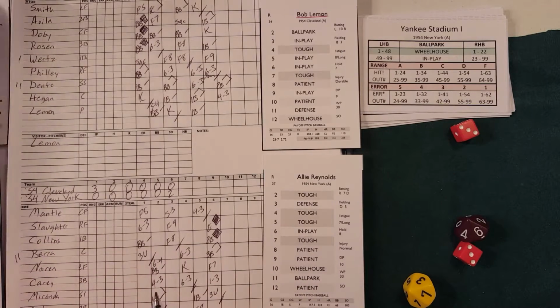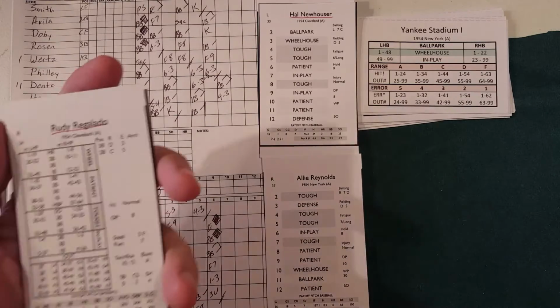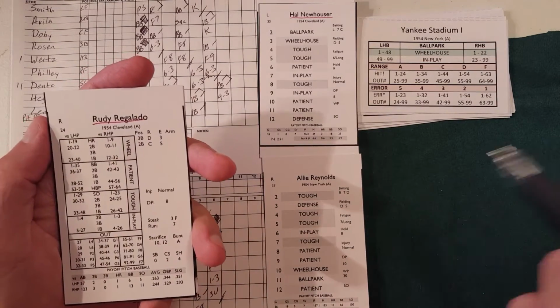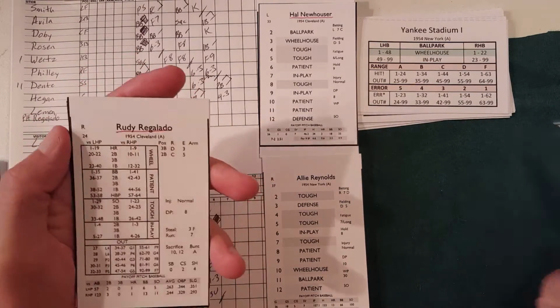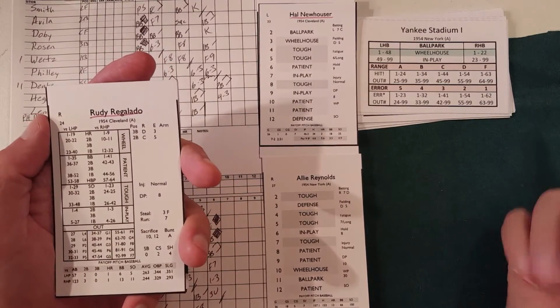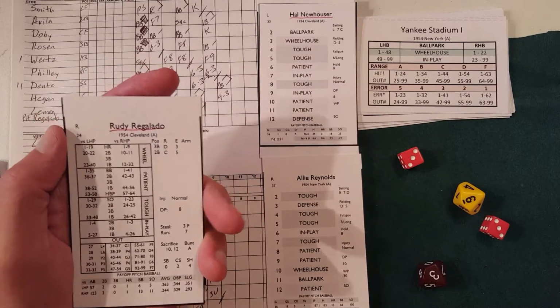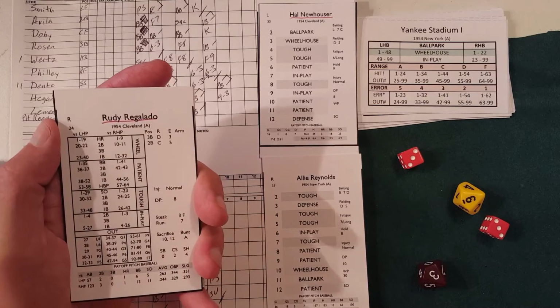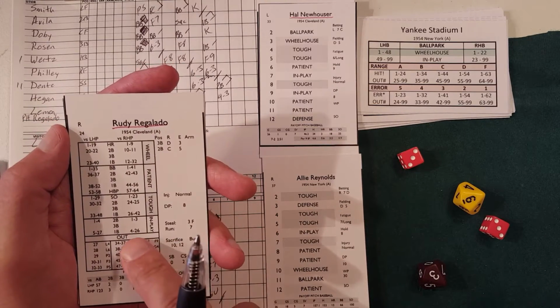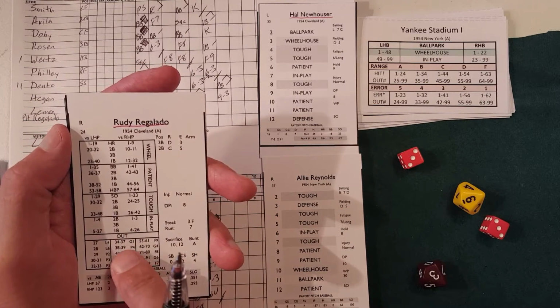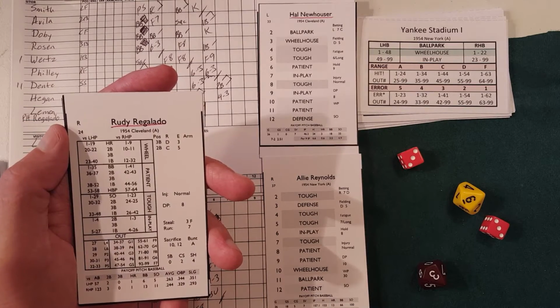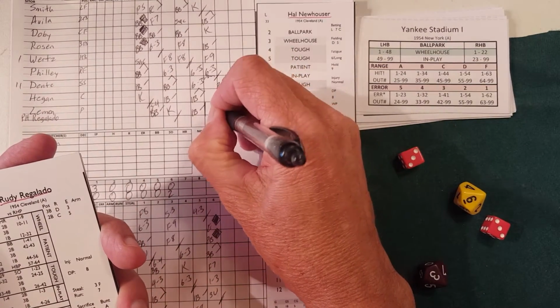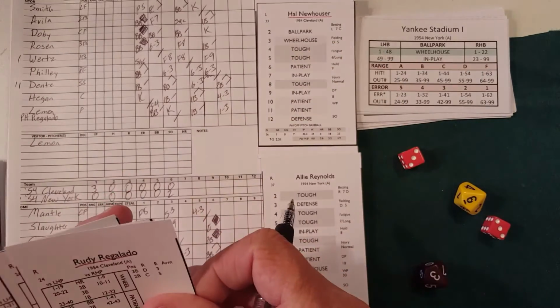And it's going to be bring up a pinch hitter for the Indians. Timeout. Rudy Regalado will come on to pinch hit for Bob Lemon. Runner on third, 1 out. 6 is in play and a 36. 36 is going to be a ground out to the pitcher. 1 to 3. Runner will have to hold.